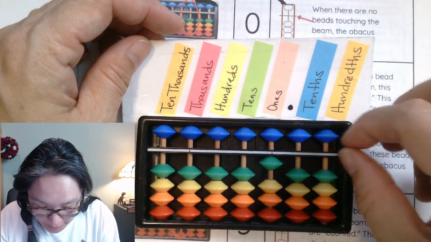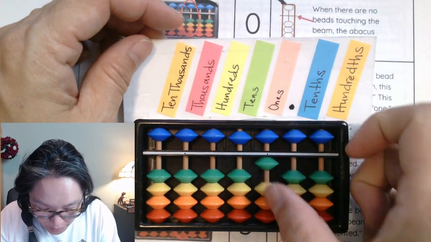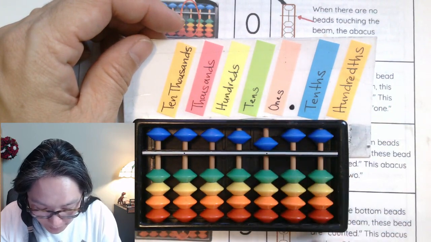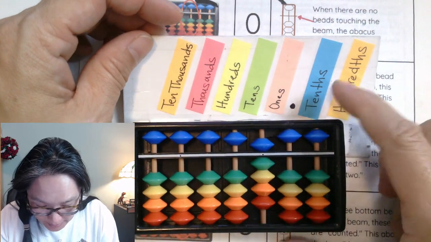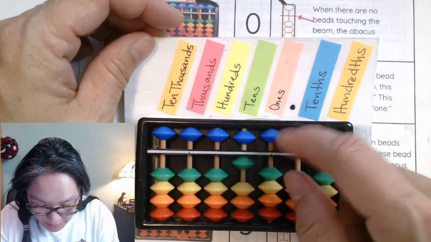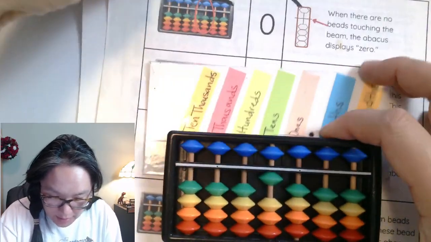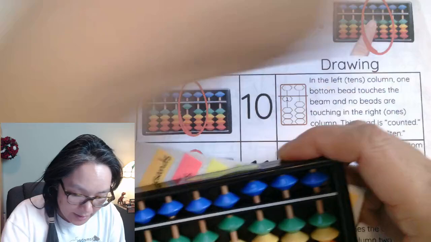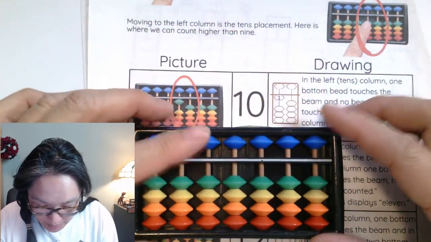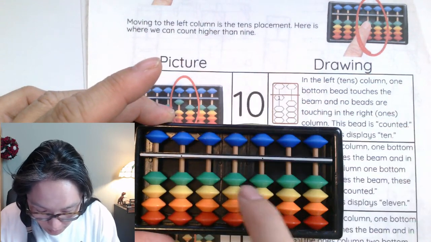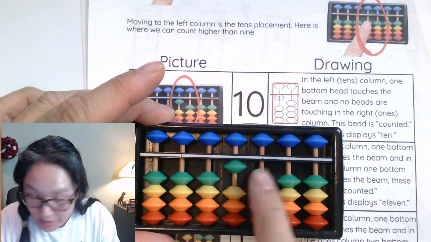So when we look at it, we have 1, 2, 3, 4, and then we have 5. 5, 6, 7, 8, 9, and then notice we have 10. 10 looks like that. So 10, as we write, looks like this, right? We know what 10 looks like. So how do we read it on the abacus? Well, if you notice, it's a 0 and a 1. So all I got to do is this 1 and a 0. That's what 10 looks like.